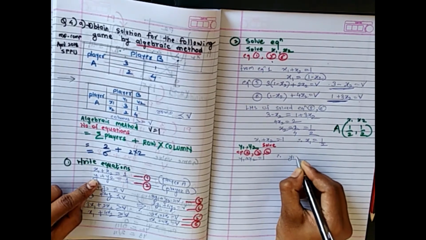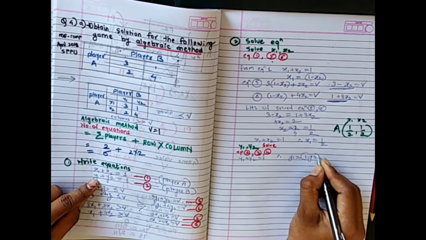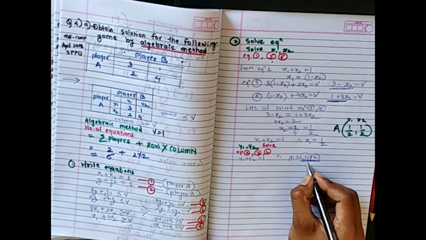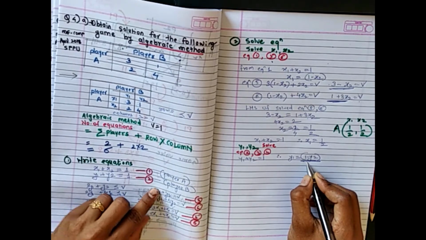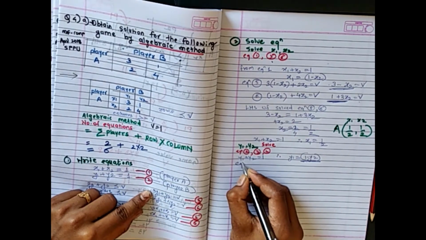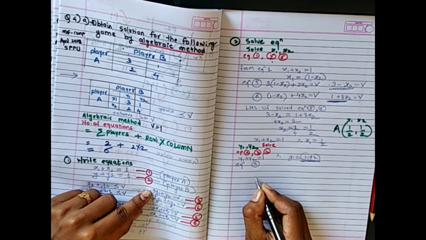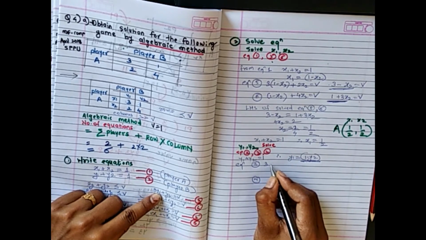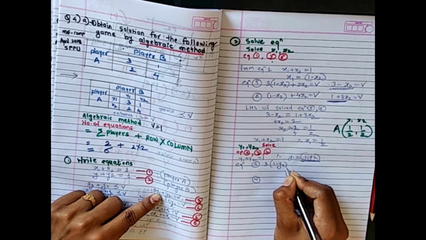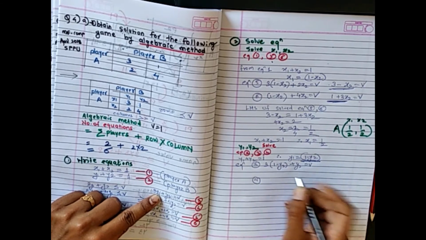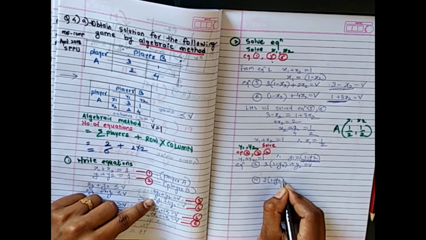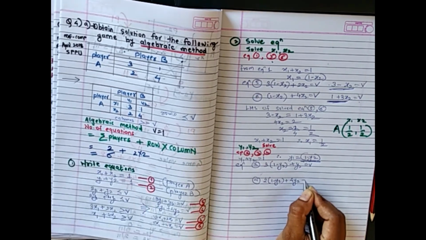Therefore y1 is equal to 1 minus y2, and we will put this value in equations 3 and 4. Equation 3 becomes 3 into 1 minus y2 plus y2 is equal to v, and equation 4 becomes 2 into 1 minus y2 plus 4y2 is equal to v.